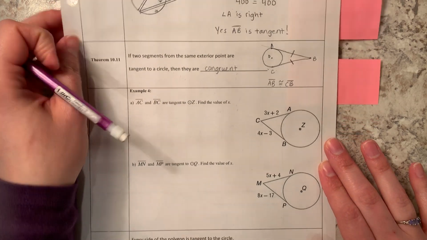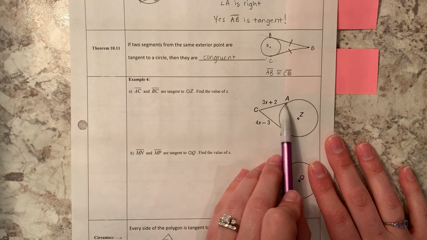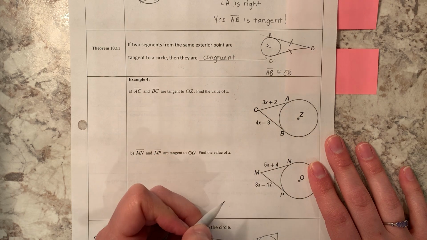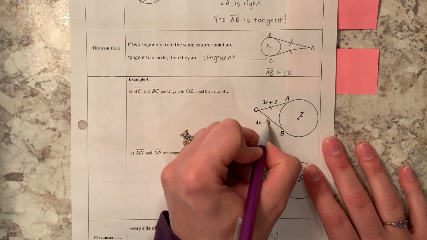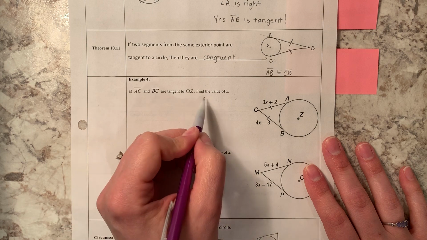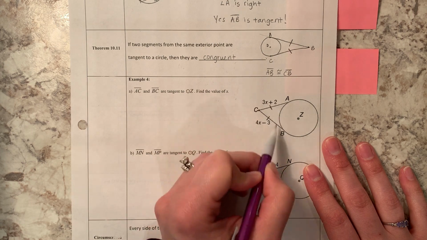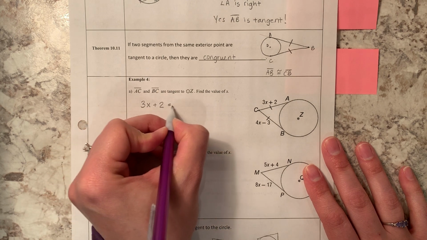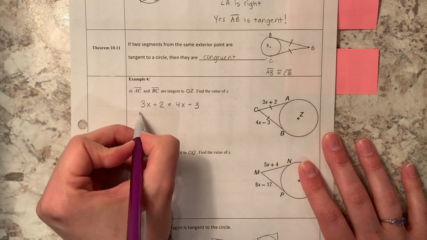All right, let's go to example 4. It tells me AC and BC are tangent. So this is tangent and this is tangent, and they intersect at point C. So based on the previous theorem, I know that this piece is congruent to this piece, and it wants me to find x. If these pieces are congruent, then I can set the algebra pieces equal to each other. So I have 3x plus 2 equals 4x minus 3. And then I can solve from here.